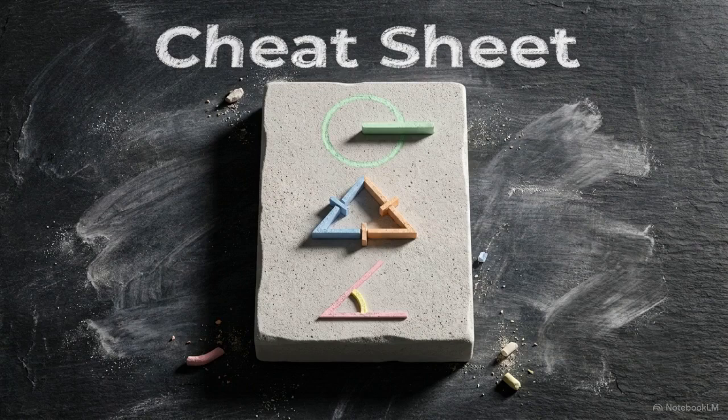Remember this framework. Locate the radii from the center, identify the resulting isosceles triangles, and use the equal base angles to find your solution.